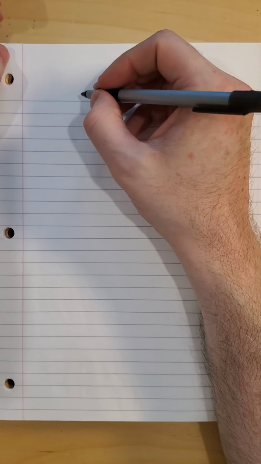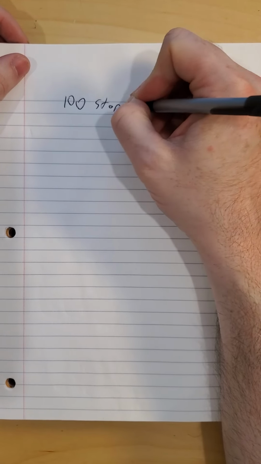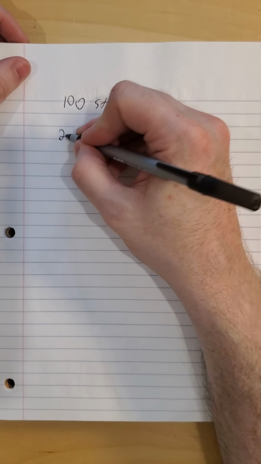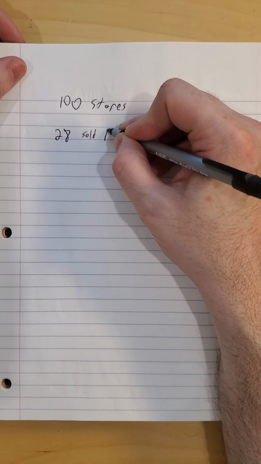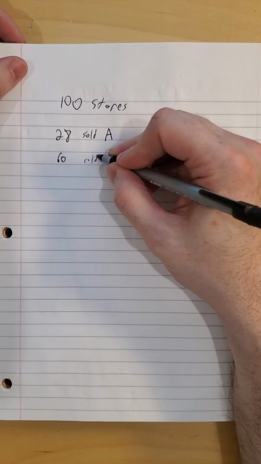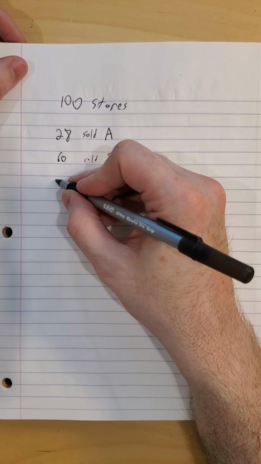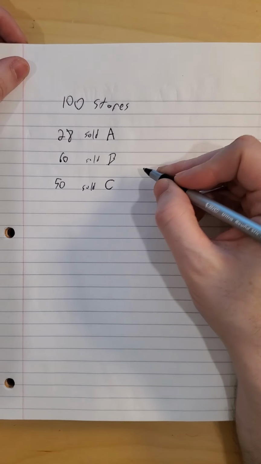When we have 3 groups, the ideas still hold, where you want to try to start in the middle and just work your way out. So let's see, so we'll do 100 stores. So 20 sold brand A, 60 sold brand B, 50 sold brand C.